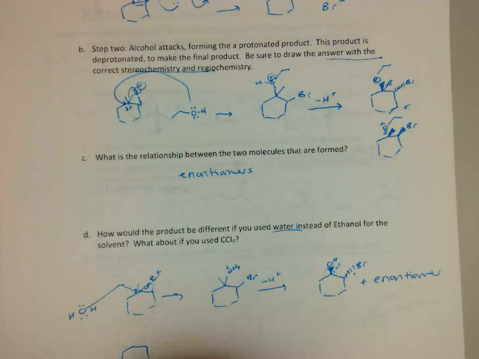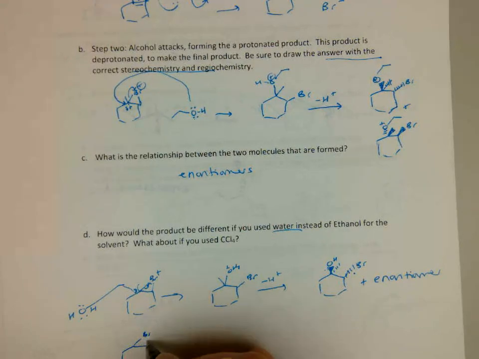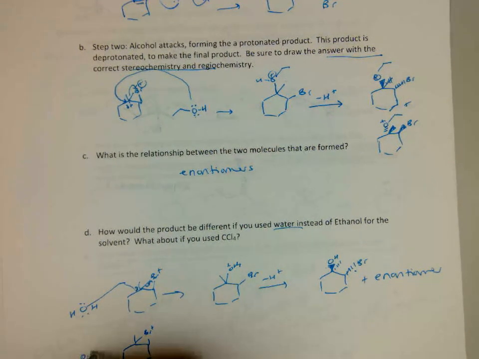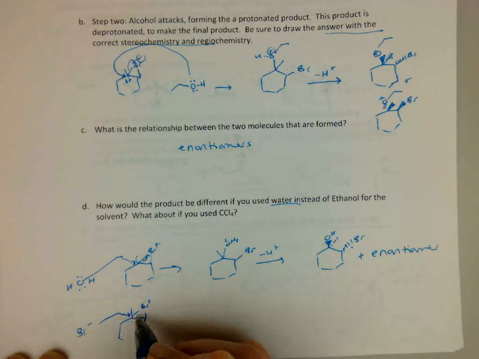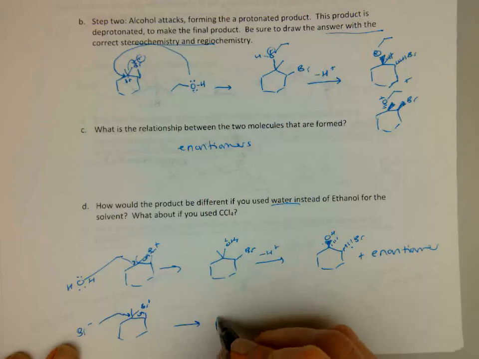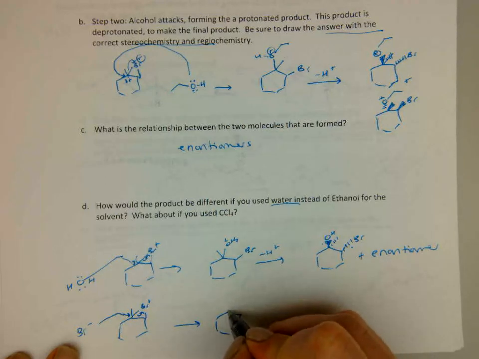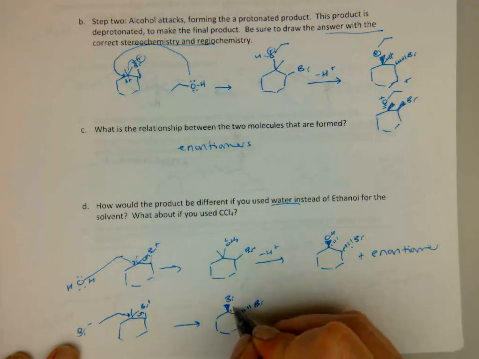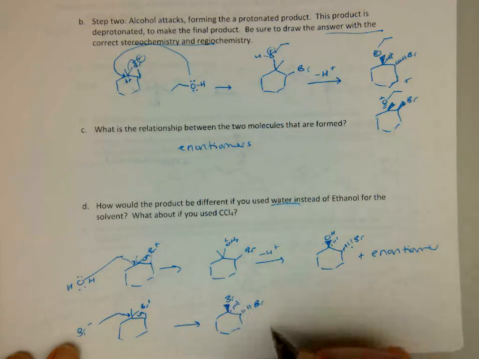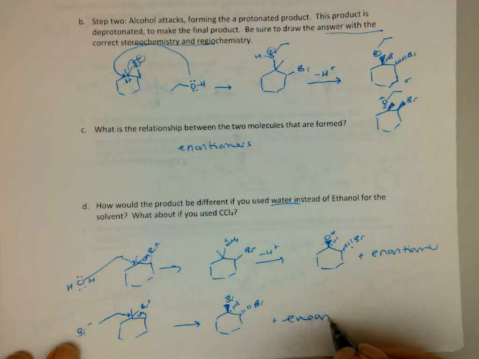And then if you have bromine plus CCl4, the Br minus won't be as impeded, so that actually will have a chance to attack and break this, and you'll end up getting two bromines added anti to each other. So bromine and your bromine, and then your CH3 is also still there, plus the enantiomer.